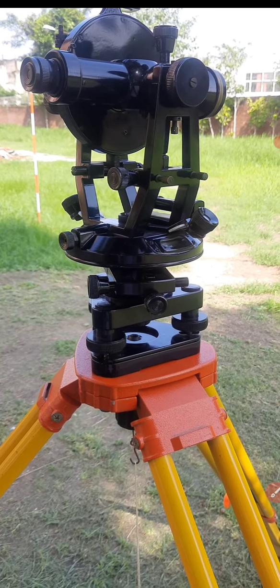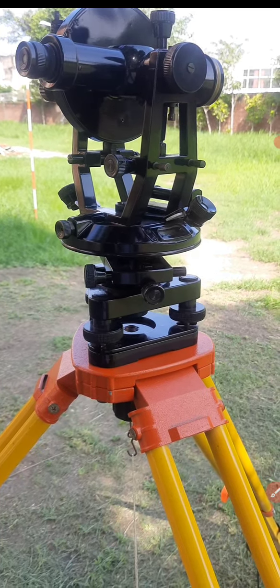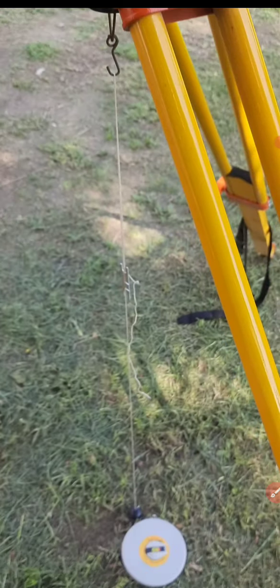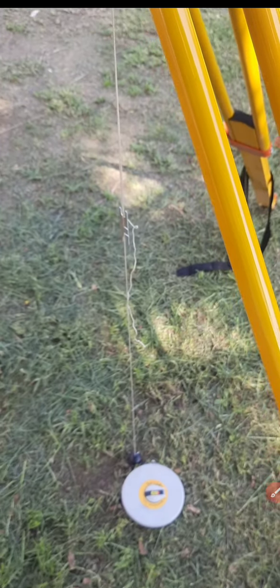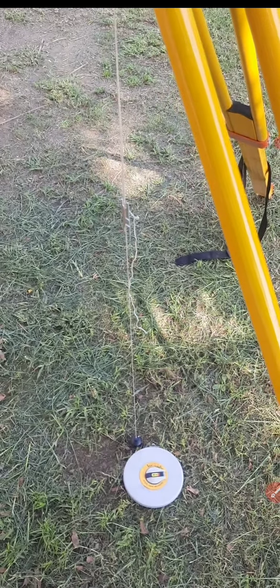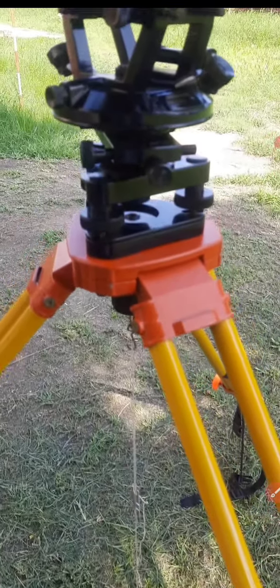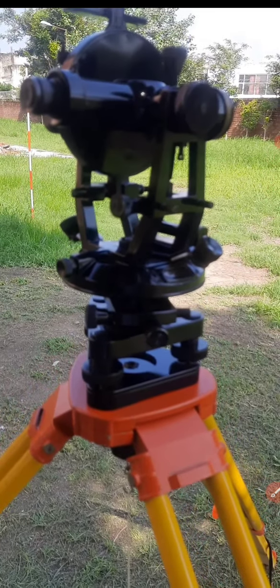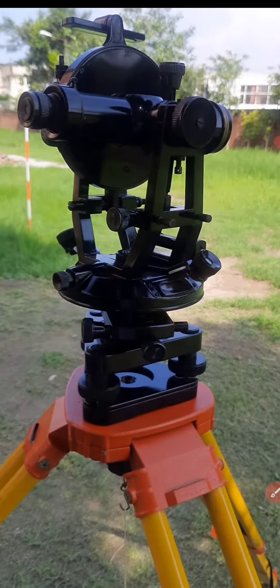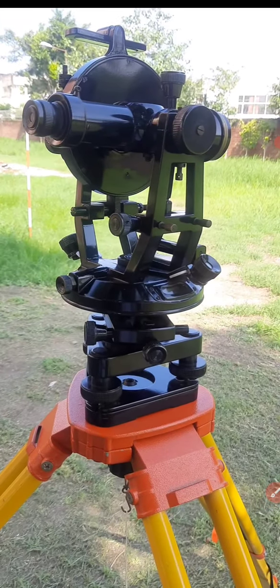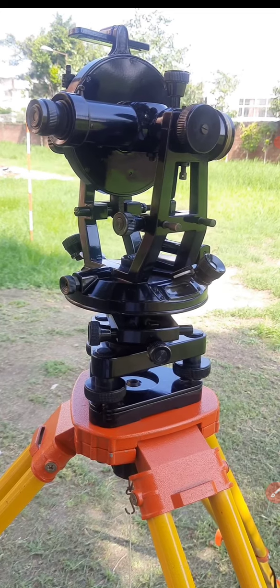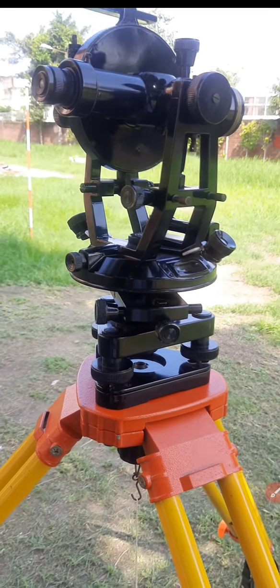Do the temporary adjustments: adjust the tripod approximately by eye judgment, then fix the theodolite on top. There is a hook provided at the bottom, and in that hook you have to hang the plumb bob, and the point where the plumb bob touches the ground you have to mark using a peg, and that will be the point O, the occupied station O.